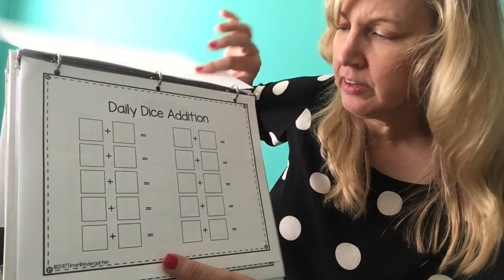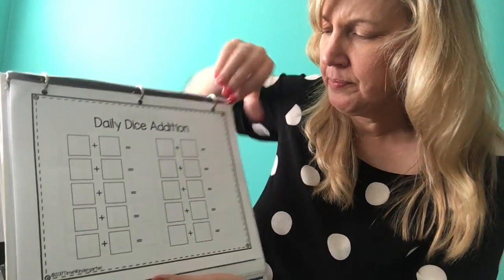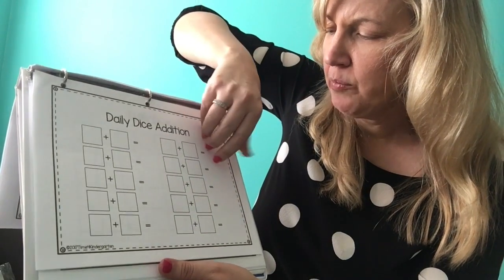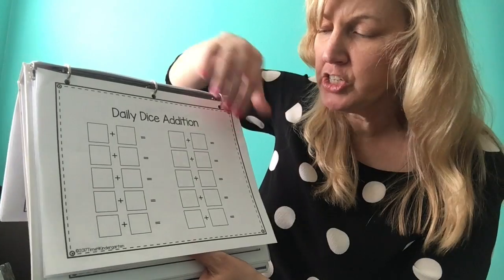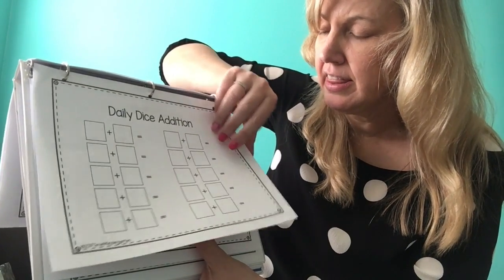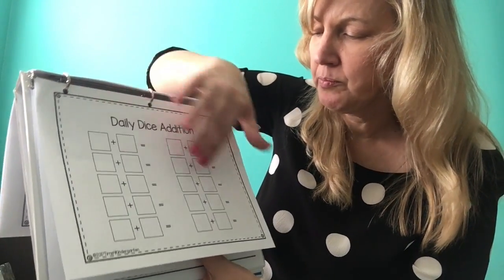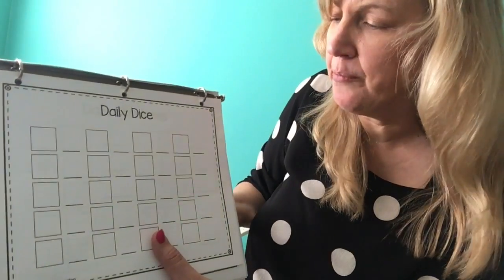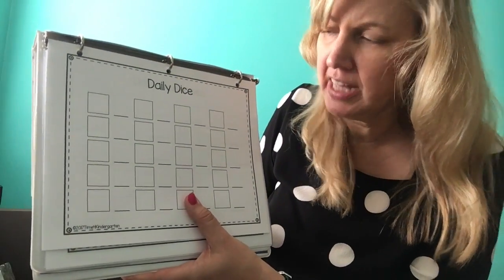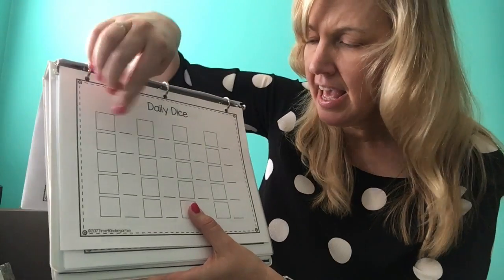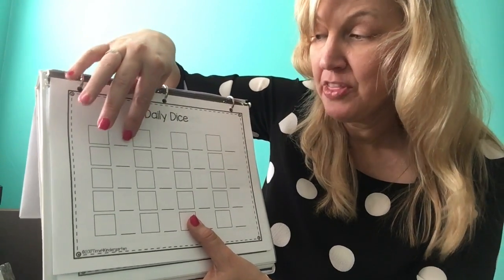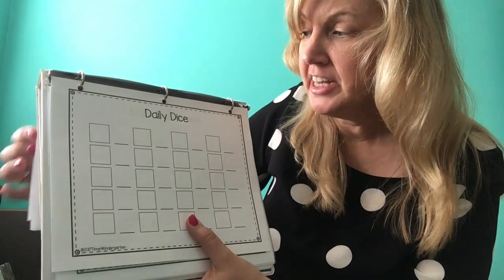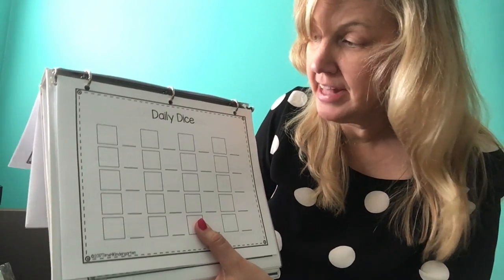Then we start adding this in later, is Daily Dice edition, and actually this is out of order. Here we go. We'll start with this one first. We go with Daily Dice, where I just roll a dice and we count the dots on the dice, and then we write the numeral. And that's done each day, or maybe I have my calendar helper do that.